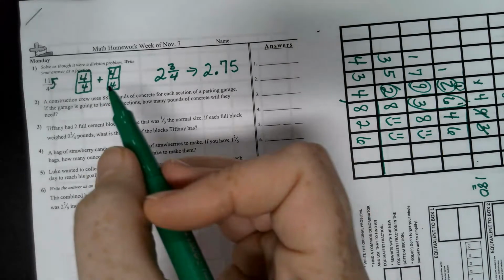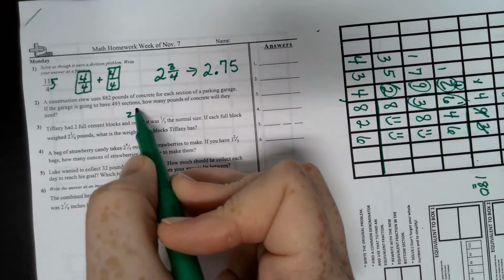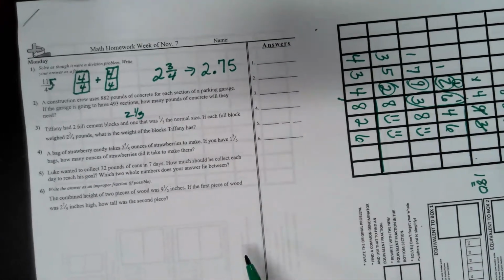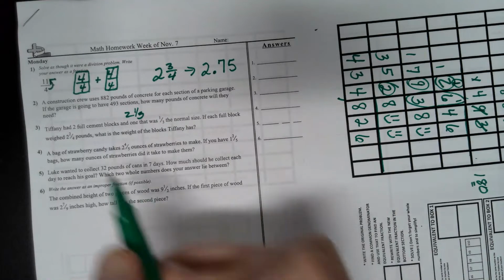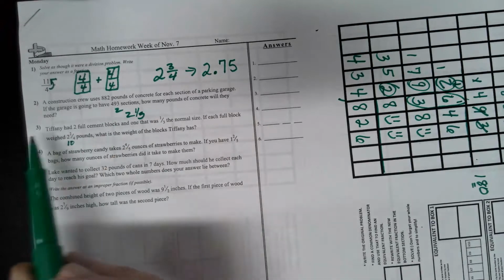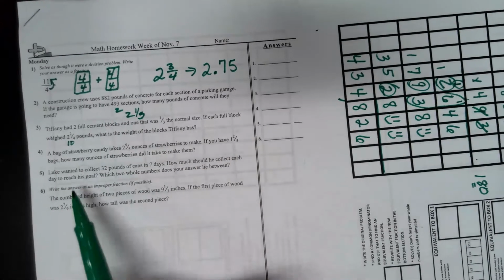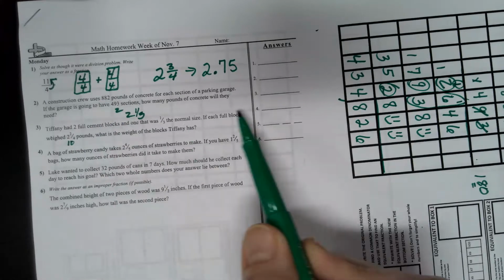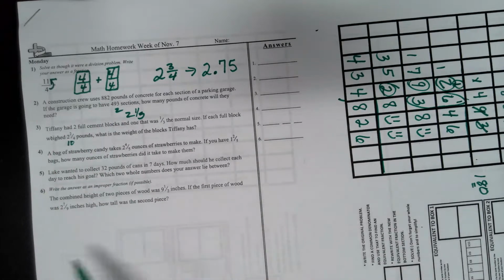Now, this is together. It's 2 and 1/3. Okay? If we think about our friendly numbers, 10 and 2, and I plug them in. So if I put 10 here and I put 2 here, and I reread it. Tiffany had 2 cement blocks. So she had 2 cement blocks. Each full block weighed 10 pounds. What is the weight of the blocks?